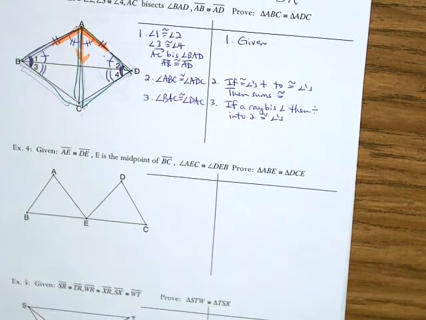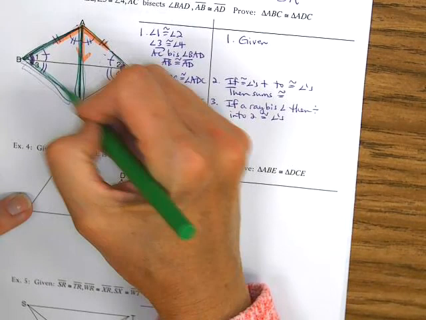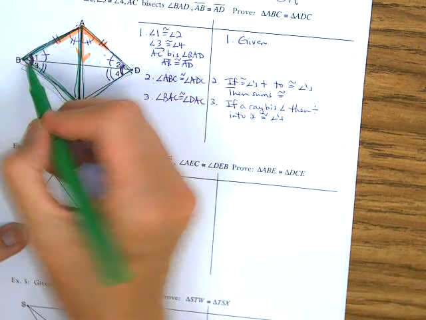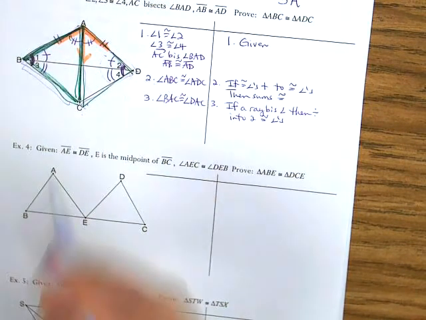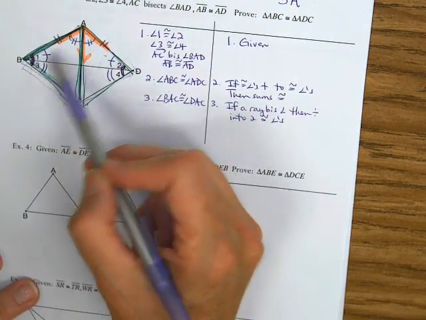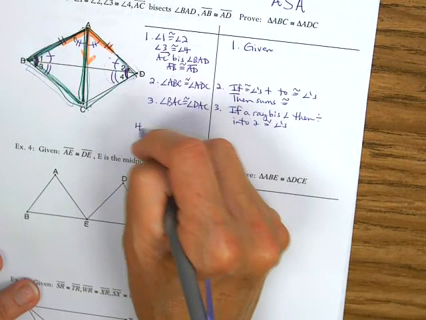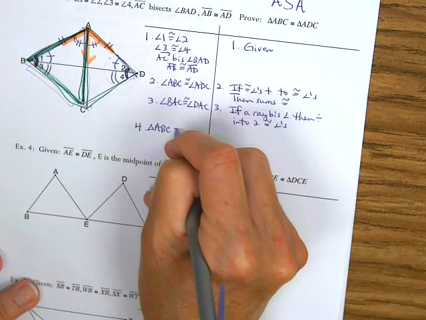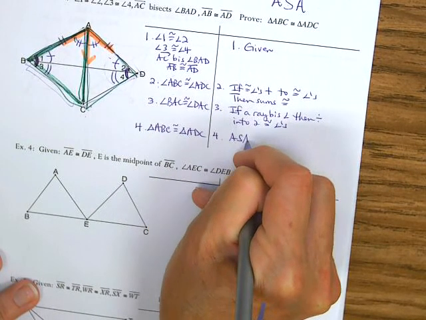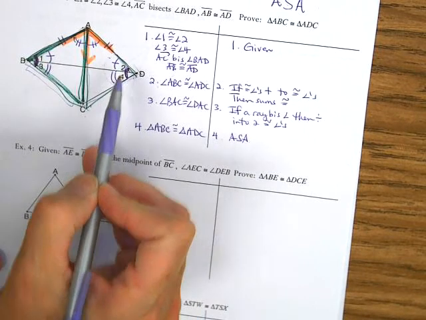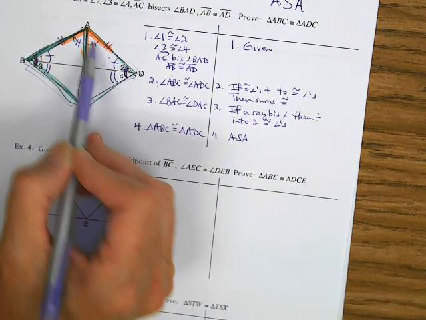But now look again at this green triangle. Let's just look at the one on the left. All right. I have this angle, I have this side, and now don't I have this angle? And if you look closely, you'll see my side is included between these two angles. So I believe I can say the triangles are congruent by angle, side, angle. Looking at the right triangle, I have an angle, a side, and an angle, and this side is included between those two angles.